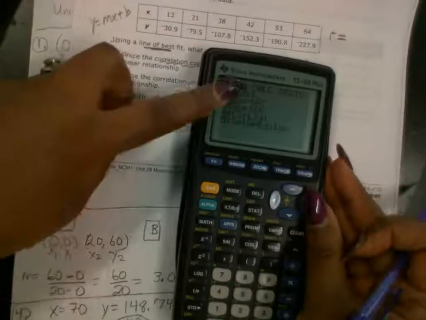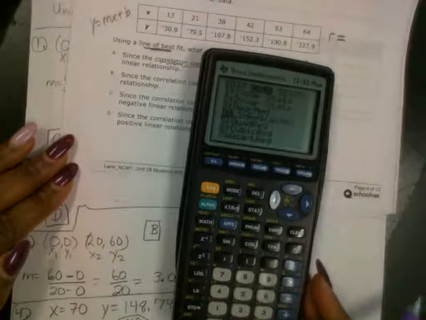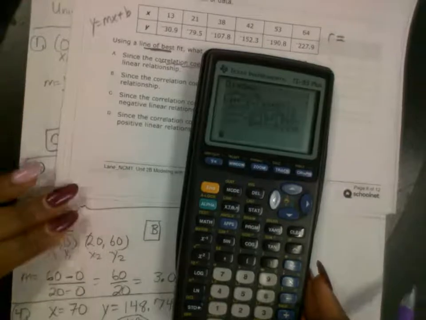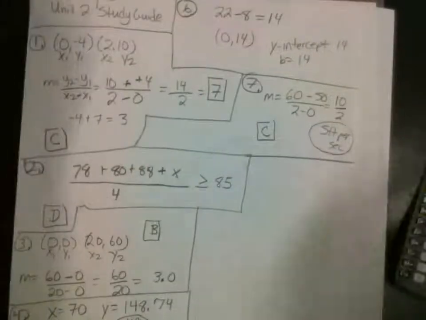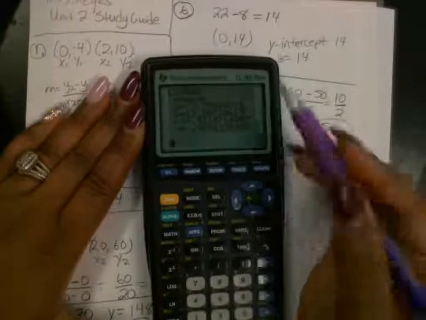Then we already typed the numbers in. We're going to go to calc, linear regression, and all I want is the correlation coefficient. So I'm just going to press enter. I don't need to graph the line or use the function table for this problem. So all I'm looking for is my R. I just press enter, and for number 8, my R is right here.